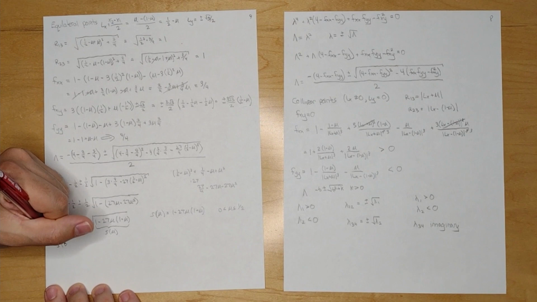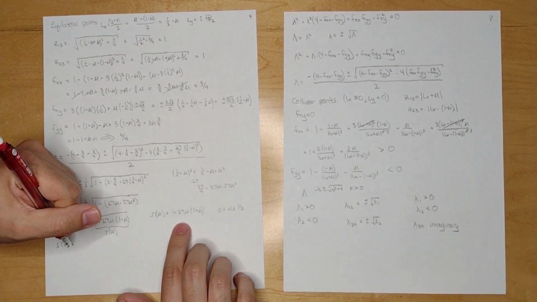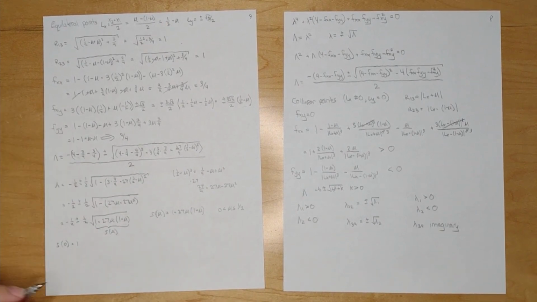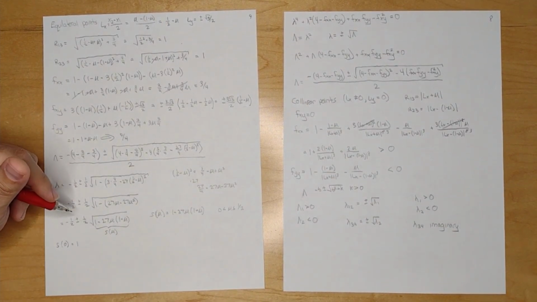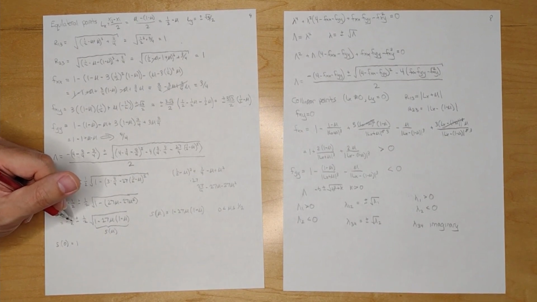So s at 0 is going to be, well, it's 1 minus 27 times 0 times something, so it's just going to be 1. So in that case, we're going to have negative 1/2 plus or minus 1/2. So the roots are going to be 0 and minus 1.